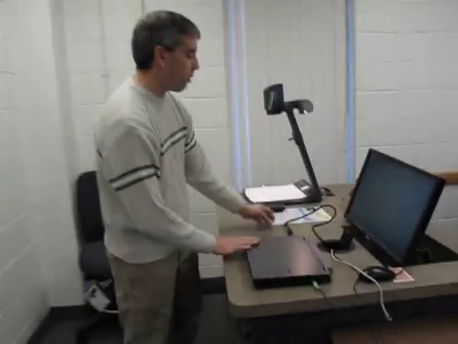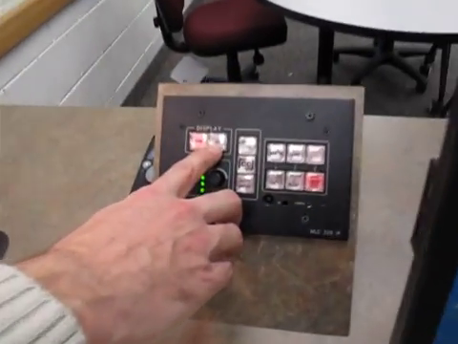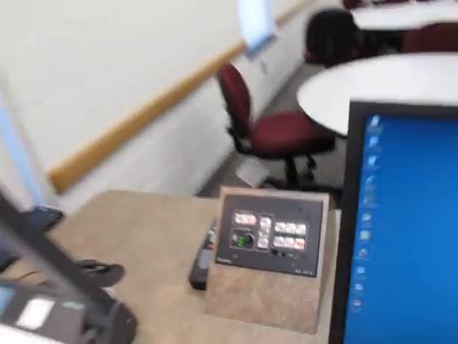When I'm all finished with whatever it is I'm doing, I'm going to come back over to the controller and I'm going to press the off button on the display. That will power the projector down, and that's important so that we can save the life of the projector bulb.